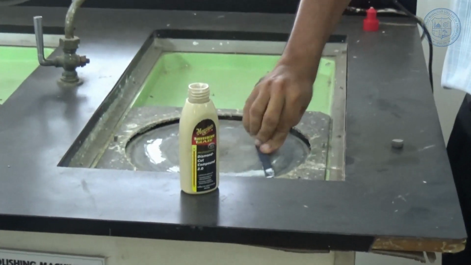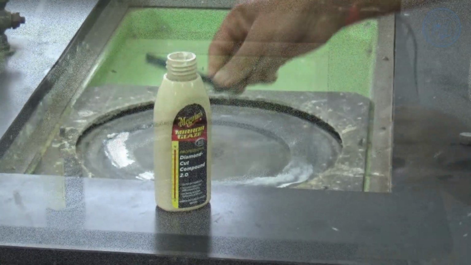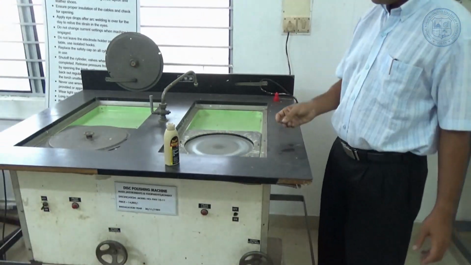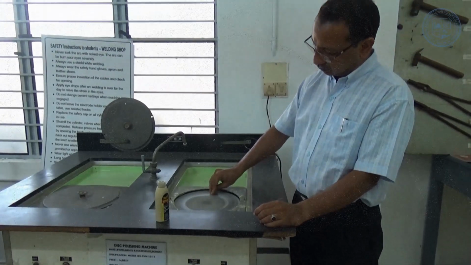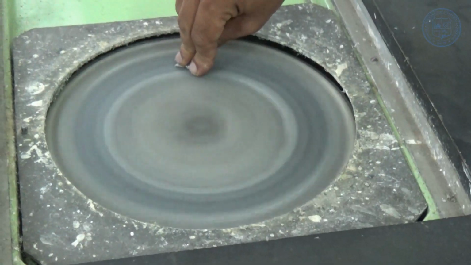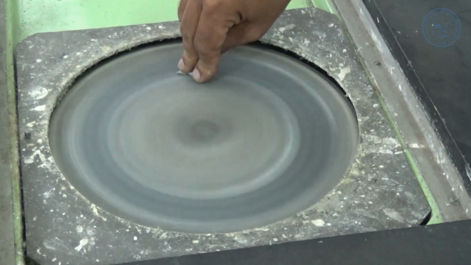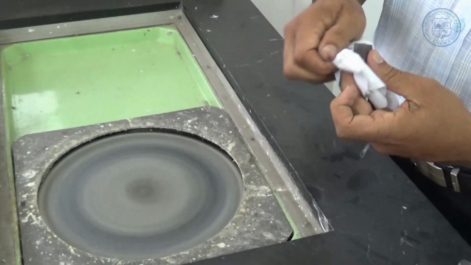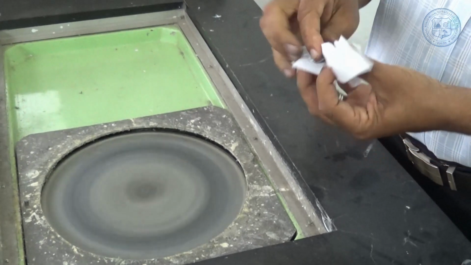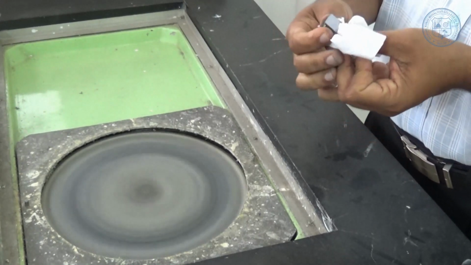Water can be allowed to slowly drip during the polishing operation. During the polishing, the specimen should be held firmly in contact with the polishing wheel, rotated or moved around the wheel to keep an even polish. The specimens must be washed and dried after the polishing steps.